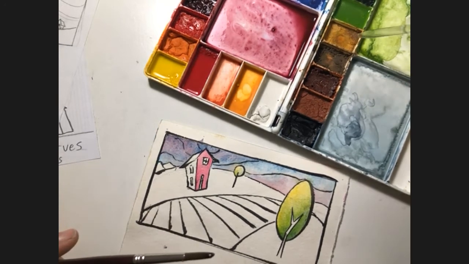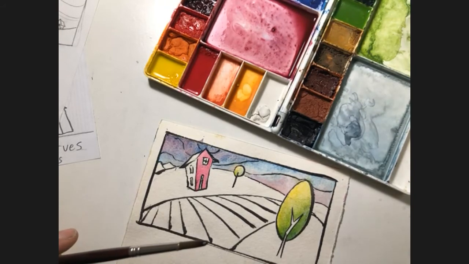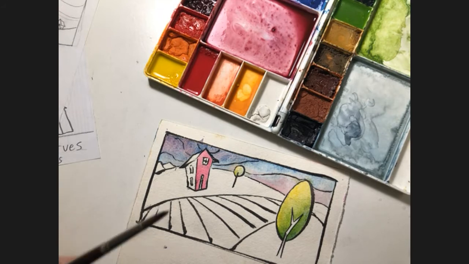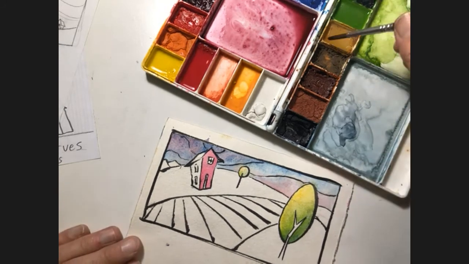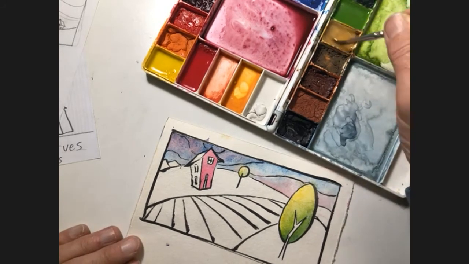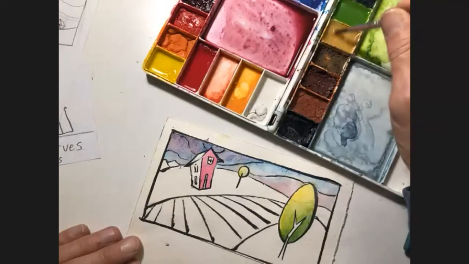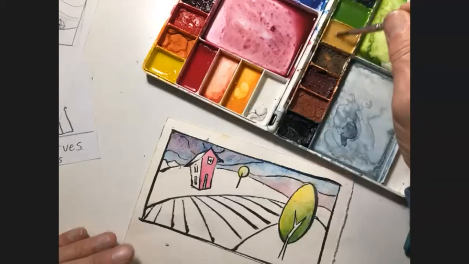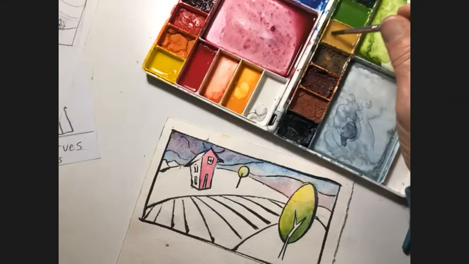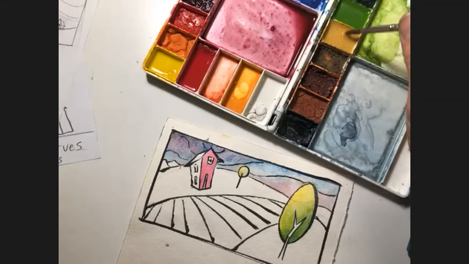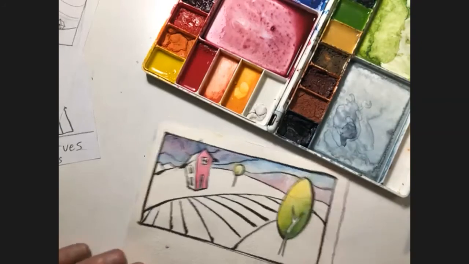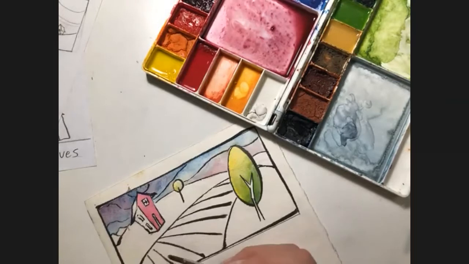And this is my raw sienna. I'm going to put this into my field with a little bit of blue in my stripes. And then I'm going to go over the whole thing first. Just going to go over the whole thing. Watch out for my tree there.